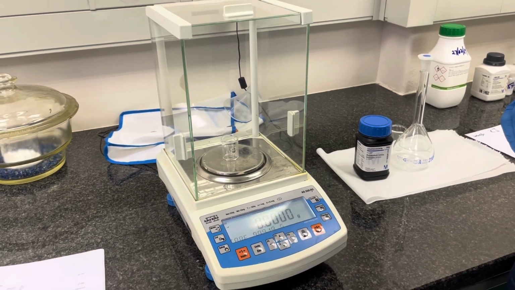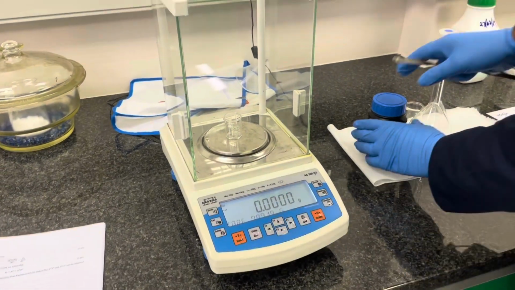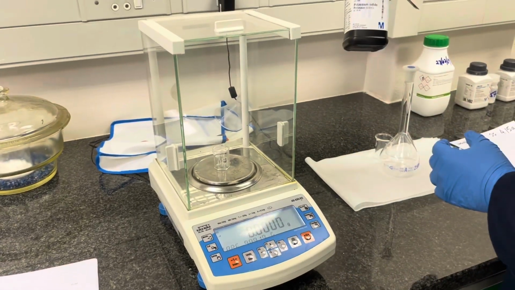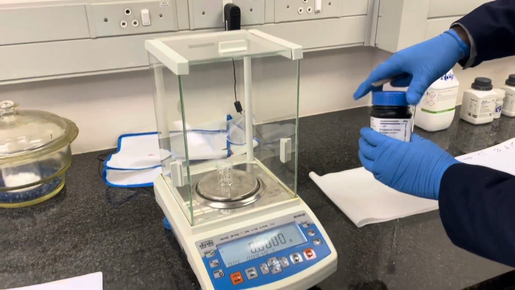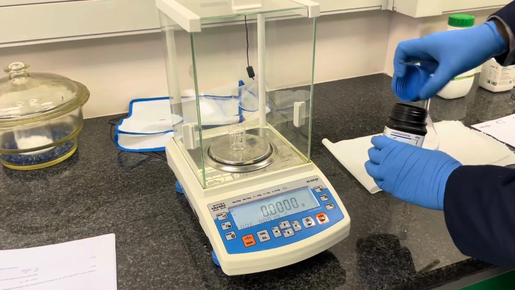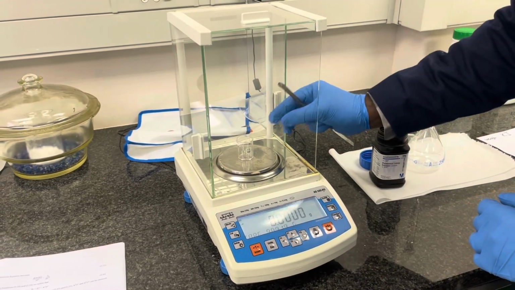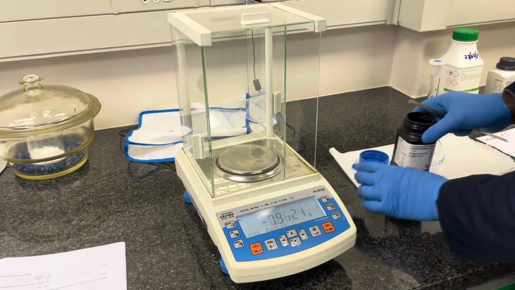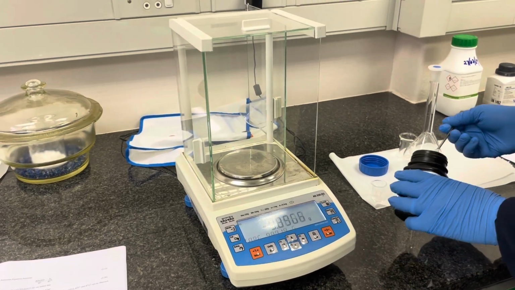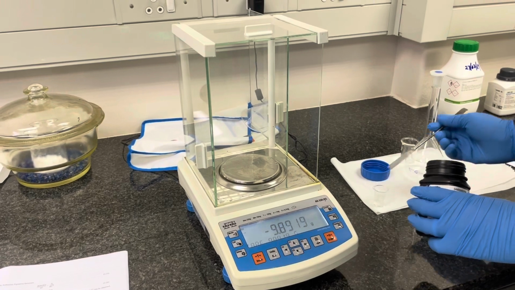Initially, we will tare the scale by placing the appropriate beaker mass on the scale and then pressing the tare button on the scale. Thereafter, remove the beaker from your scale and then start transferring potassium iodide or your appropriate reagent to the beaker.